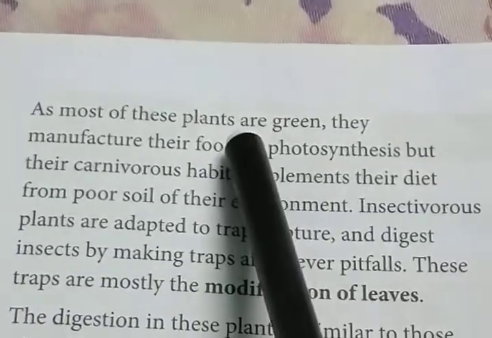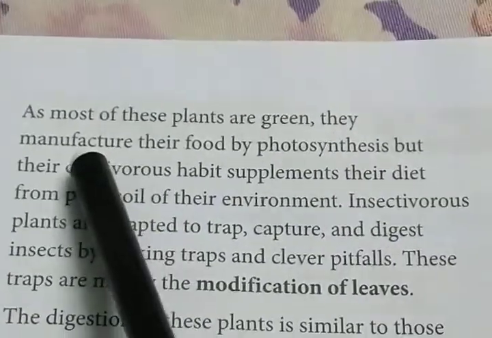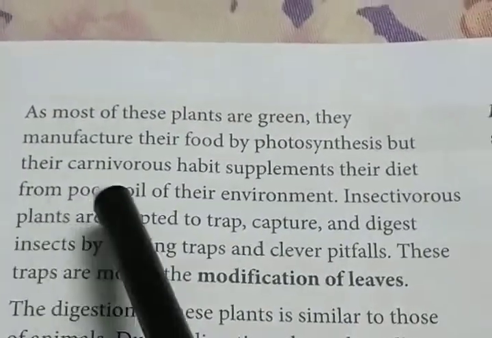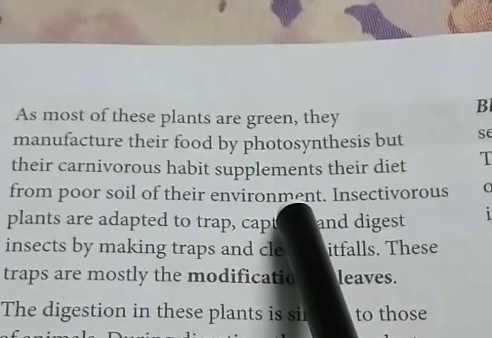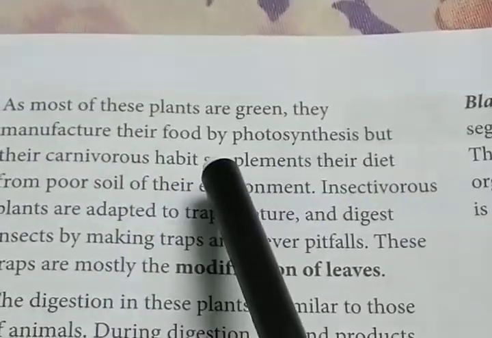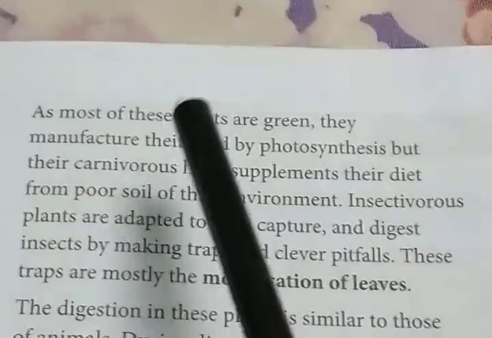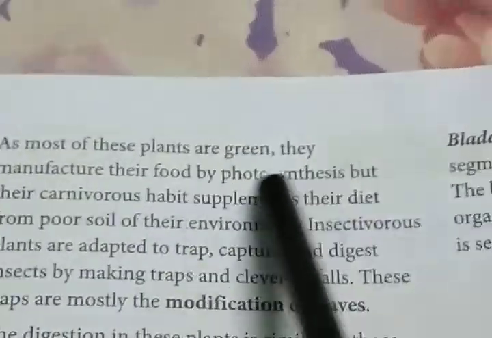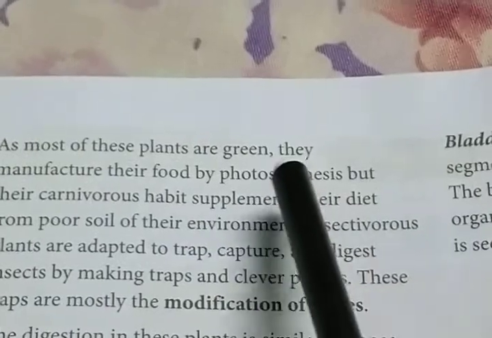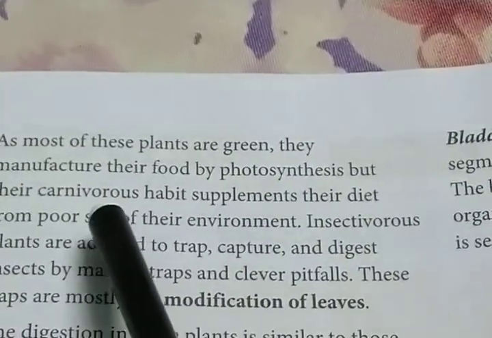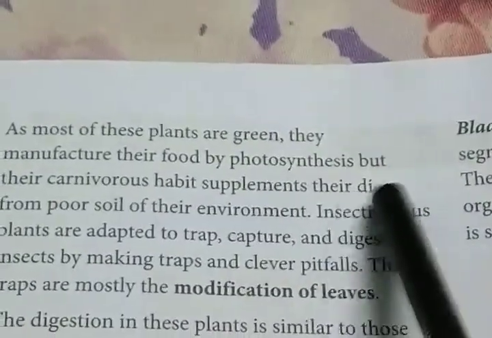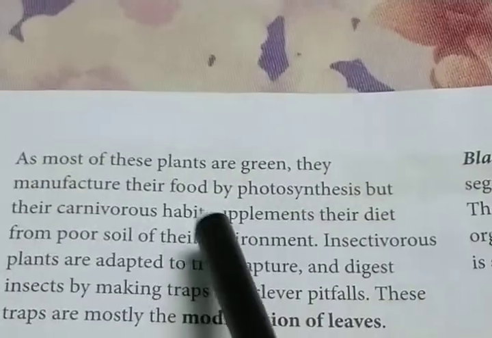As most of these plants are green, they manufacture their food by photosynthesis. But their carnivorous habit supplements their diet from the poor soil of their environment. What is the meaning of this? Carnivorous plants also are able to make their own food by the process of photosynthesis. But due to the lack of nitrogenous material, they can fulfill their diet by their carnivorous habit.